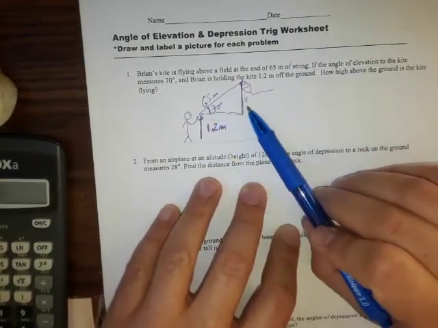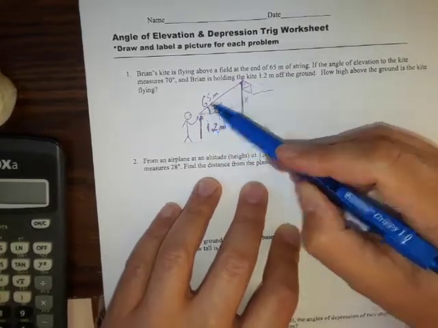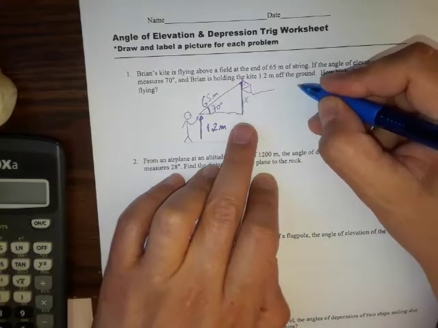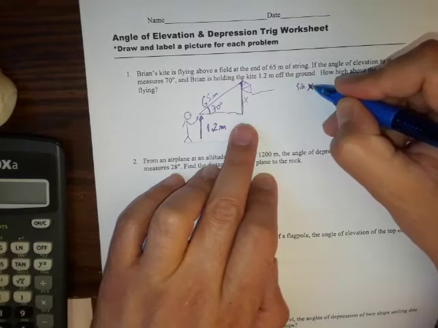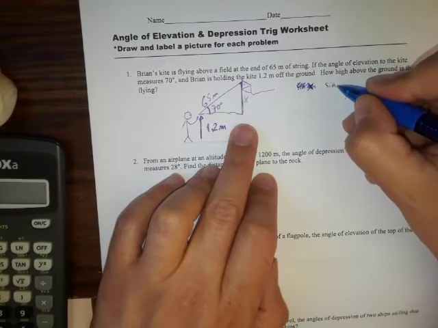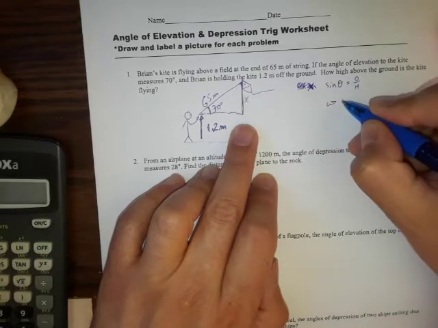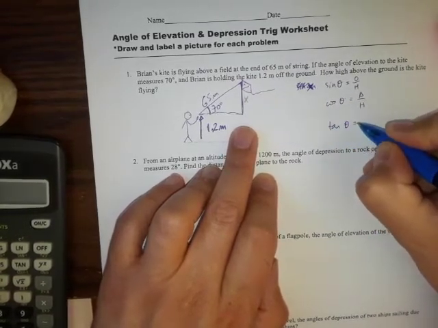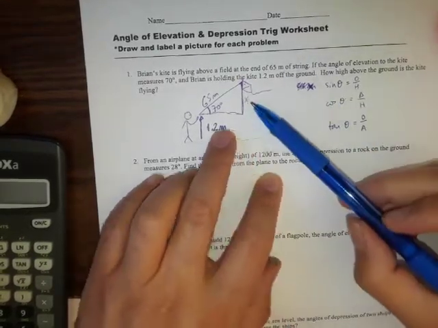Now we have this angle, this side and this side. This x, and this is 65. So do we have to use sine, cosine, or tangent? Remember that sine is the sine of an angle. Let's call it theta, not x, because you're going to mix it with this. So sine of theta is opposite over hypotenuse. Cosine of theta is adjacent over hypotenuse, and tangent of theta is opposite over adjacent.